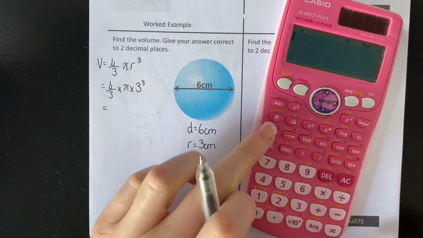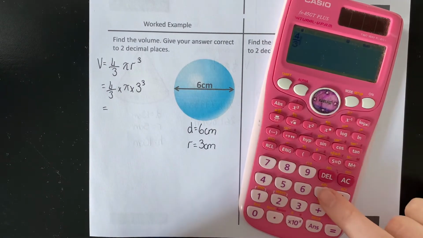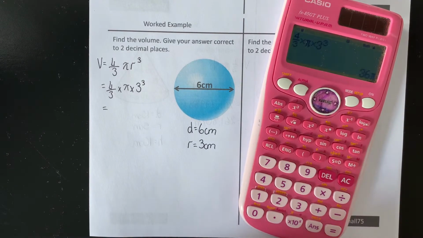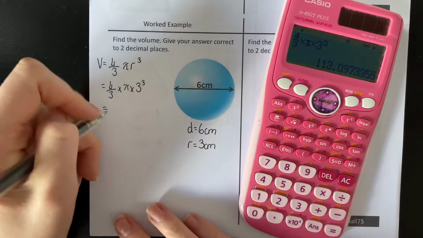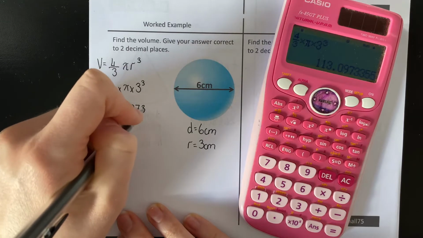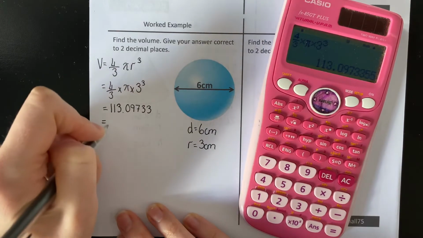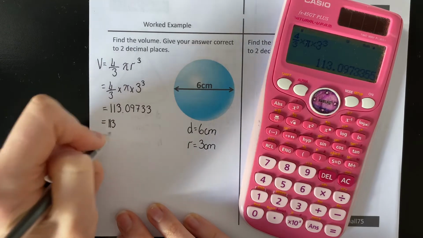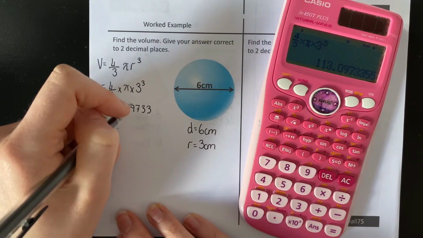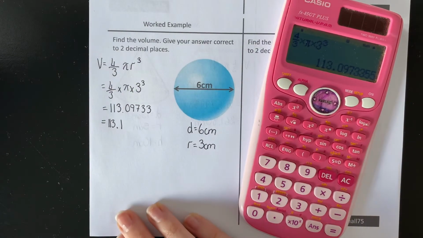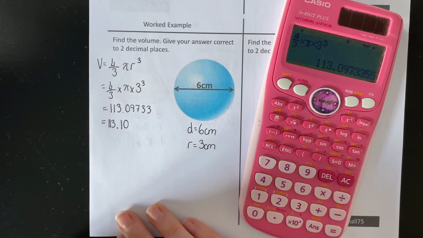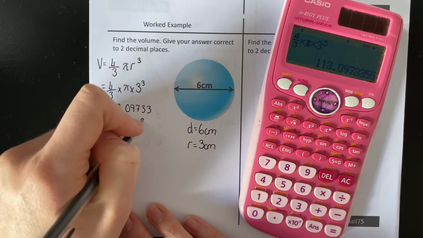And again, typing it into your calculator. Change it to a decimal. 113.09733 and 2 decimal places. 1, 2, 7 tells me to round up. That would go into a 10, so I would round up again. That answer does not have 2 decimal places, so I must put in a 0 to keep my place value. Centimetres cubed.